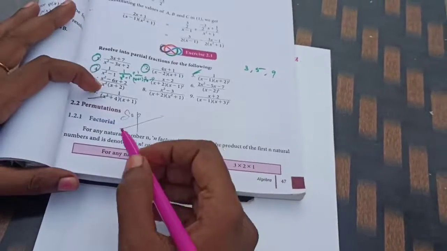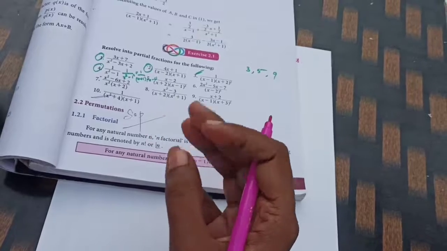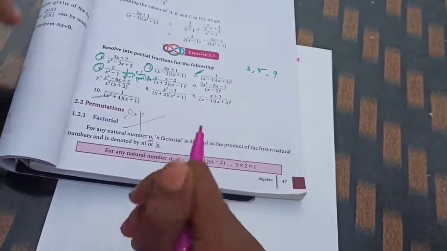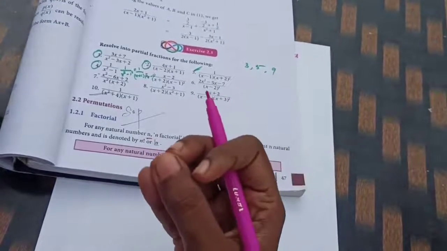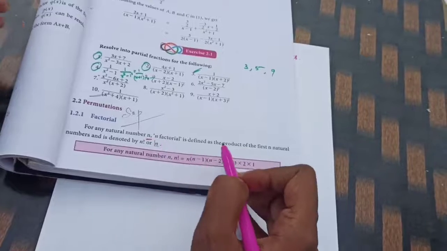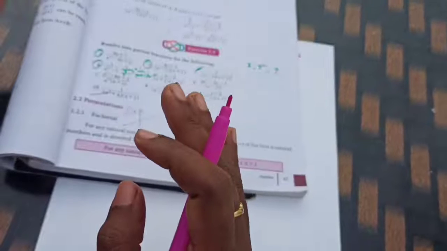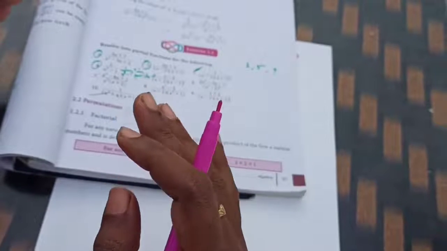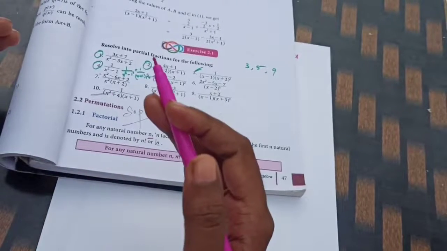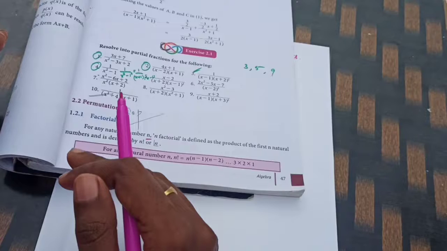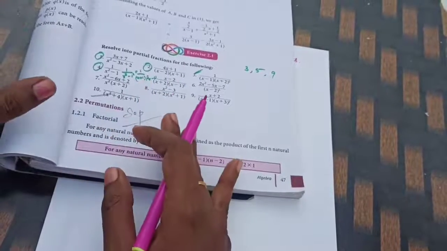For any natural number n, let us take 5 or 6 or 7 or anything. n factorial is defined as the product of the first n natural numbers. If I take the natural number 6, then 6 factorial means the natural numbers before 6 are multiplied. What are the natural numbers before 6? 6 into 5 into 4 into 3 into 2 into 1. That is the factorial value of 6.